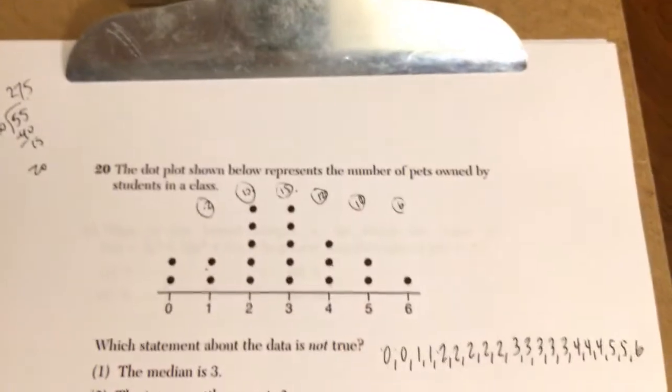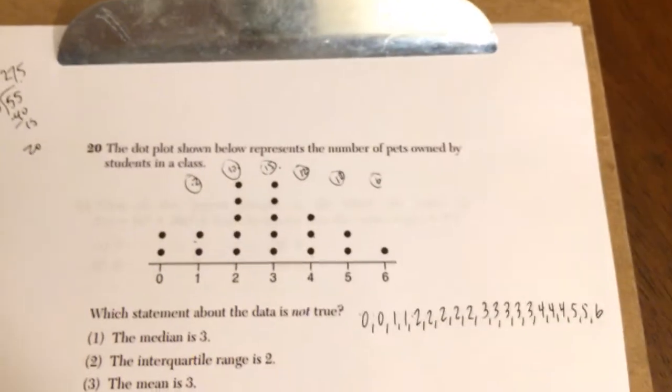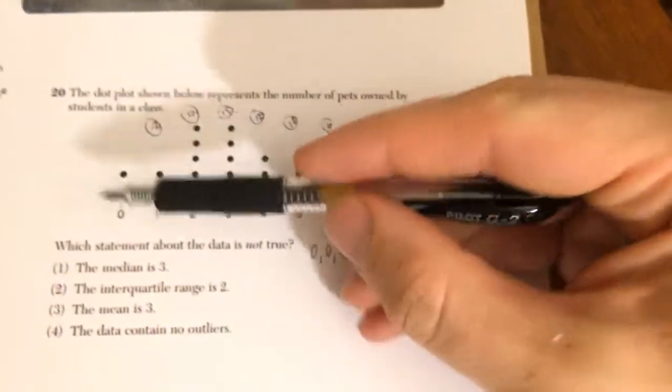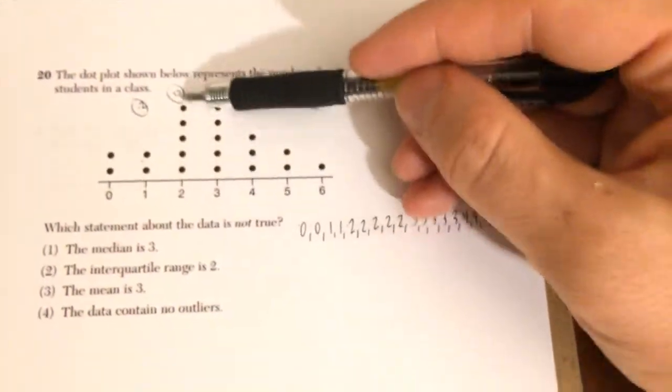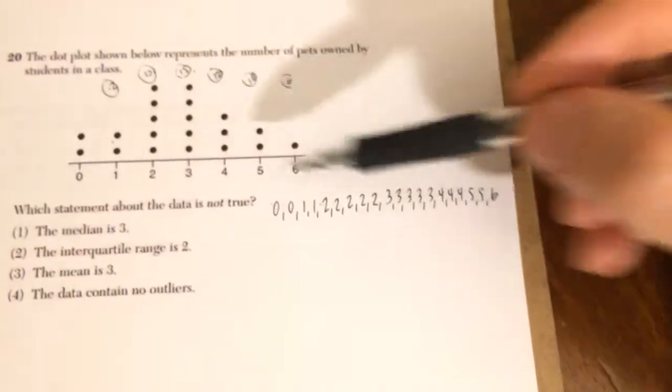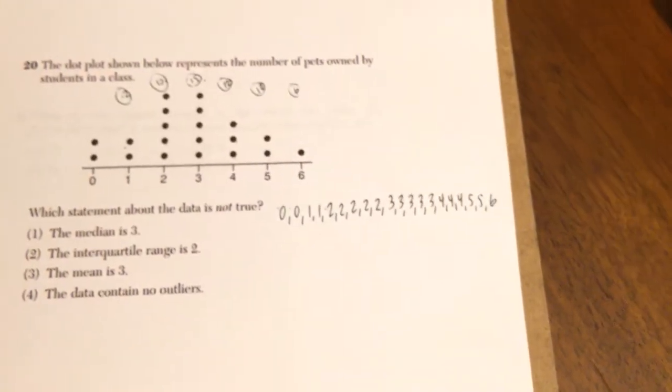This dot plot tells us how many pets are owned by the students. What this is saying is that there were 2 students who have 0 pets. There were 2 students who have 1 pet. There were 5 students that have 2 pets. I like to write out all my data like this so I can see it better.